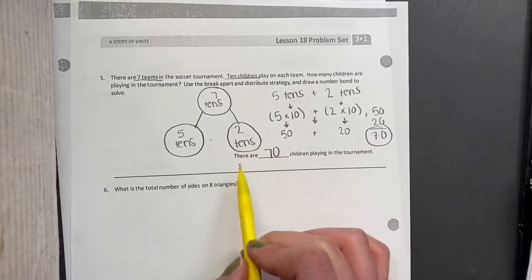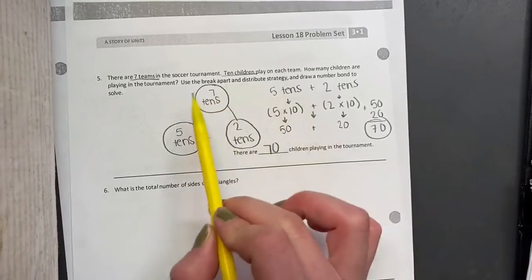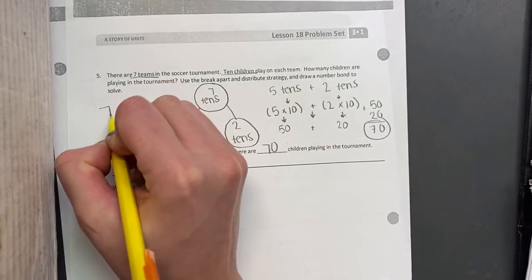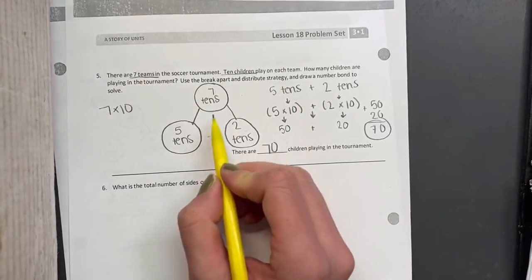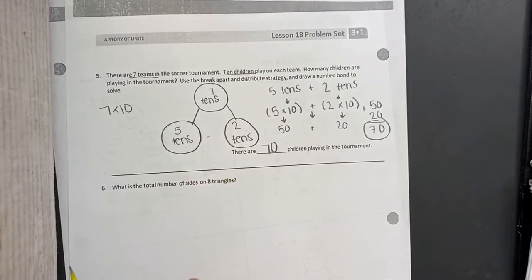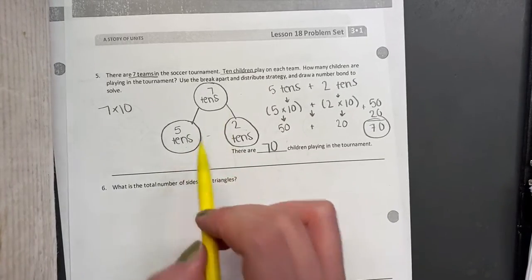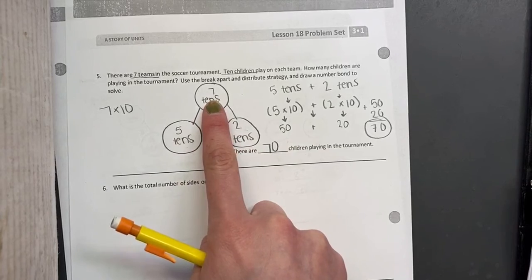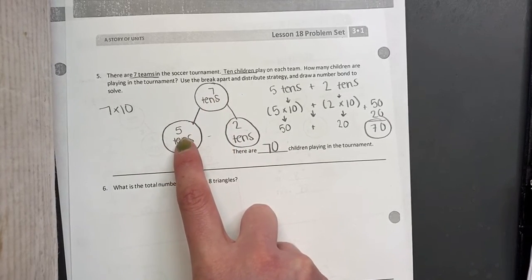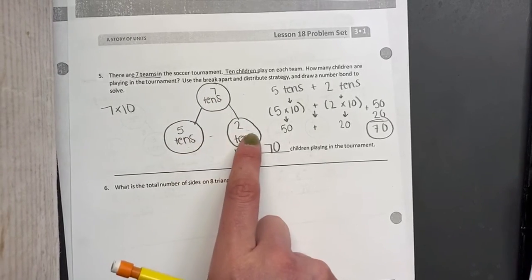Now we can see we took the main problem, which would have been 7 times 10, and we broke it apart using our distributive property and our number bond. So we're showing how 7 times 10 can equal 5 times 10 plus 2 times 10.